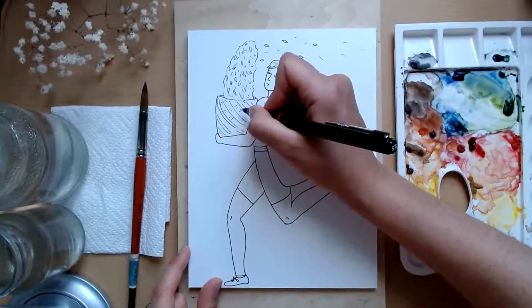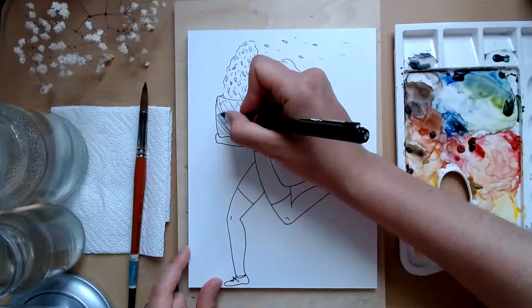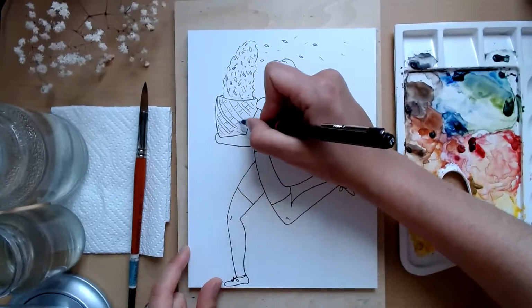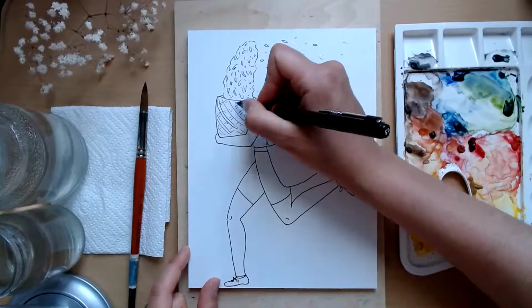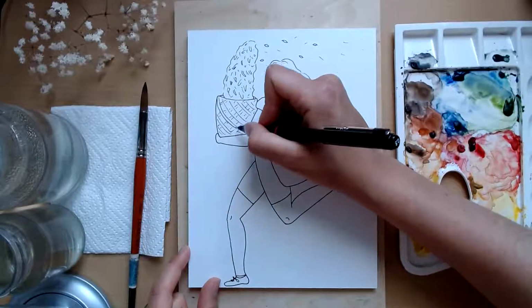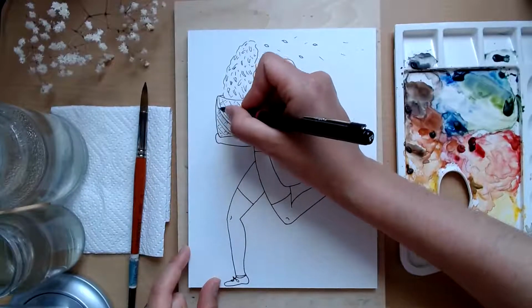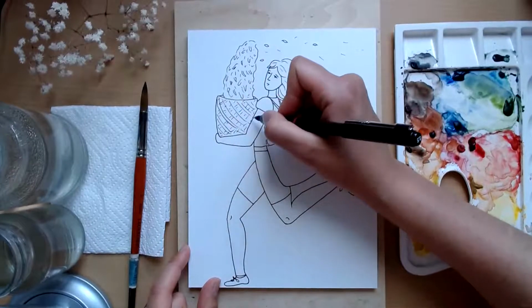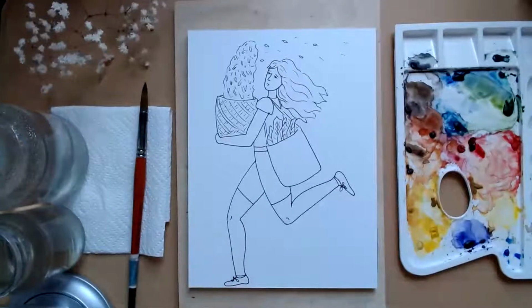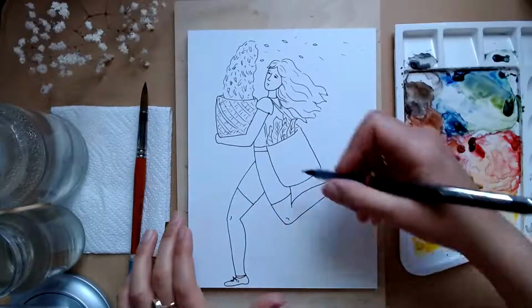But this is all just detail, like little bits and bobs that you can do by making marks. You're very well versed in mark making these days after all of the videos, especially if you've been with me from the start of lockdown. So I have absolute faith in you.